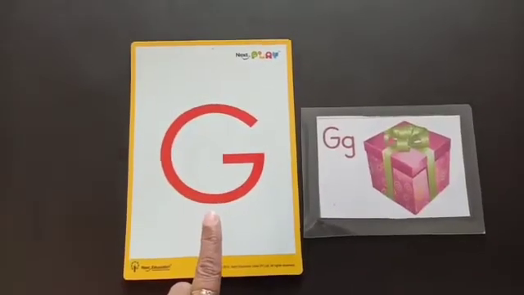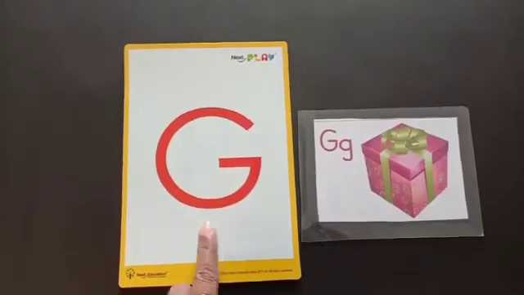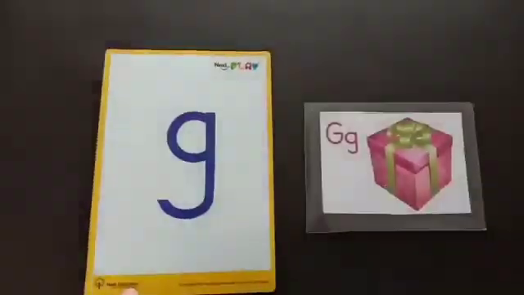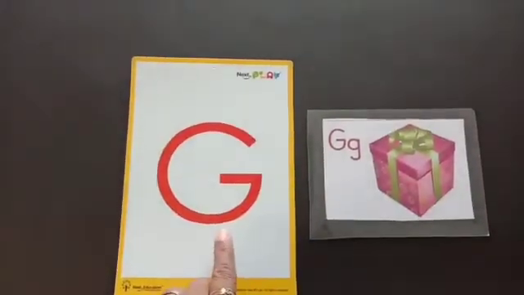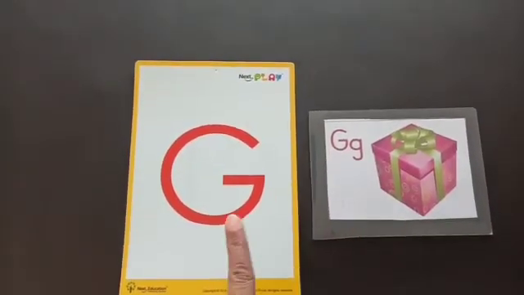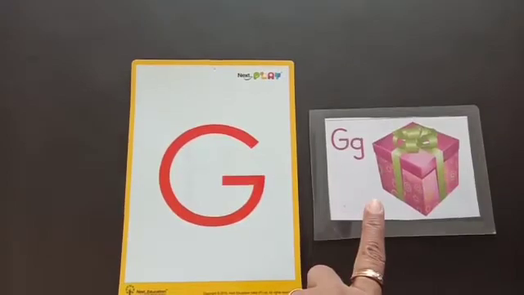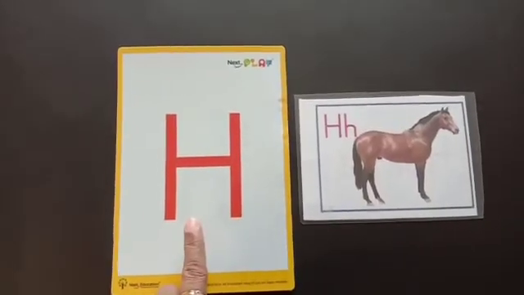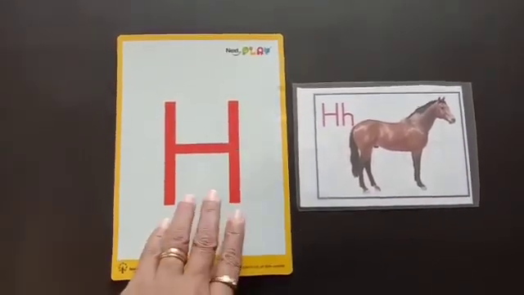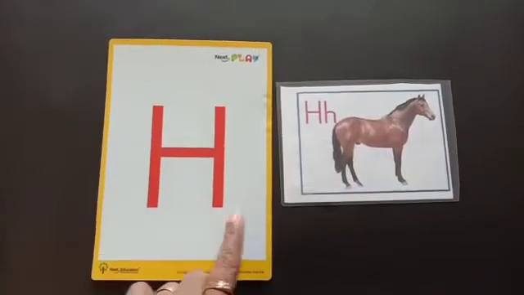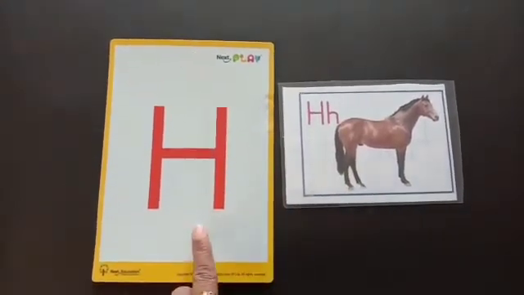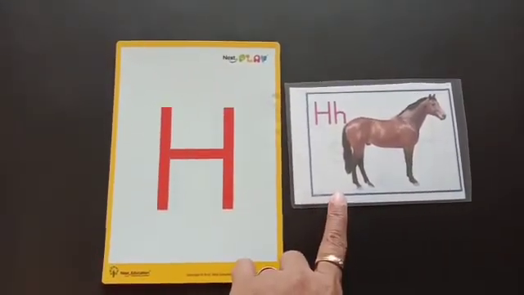This is alphabet G. Capital G. Small g. G for gift. G for gift. This is alphabet H. Capital H. Small h. H for horse. H for horse.